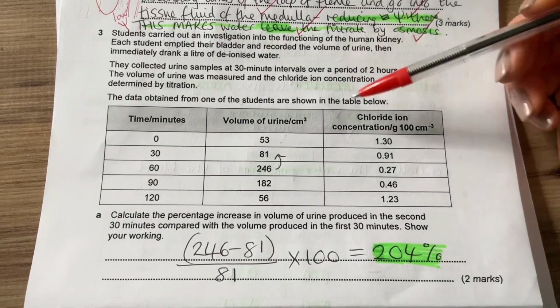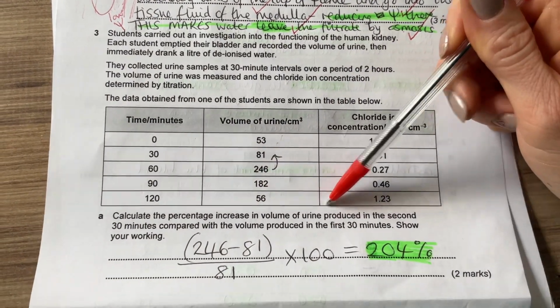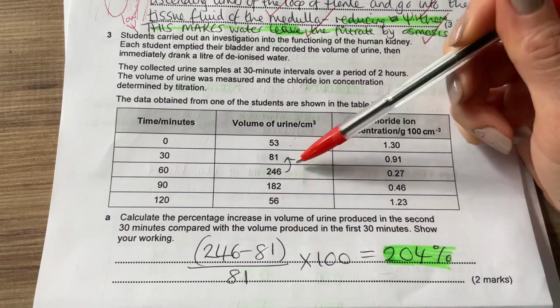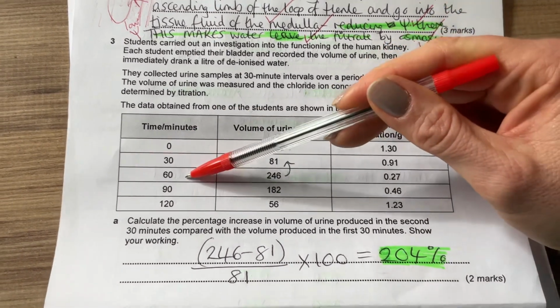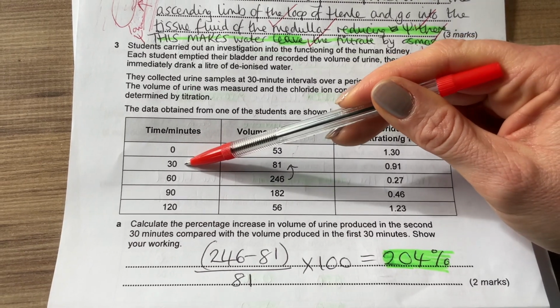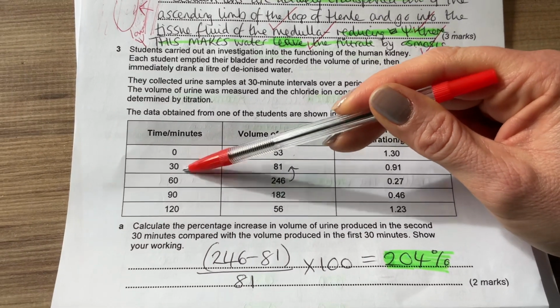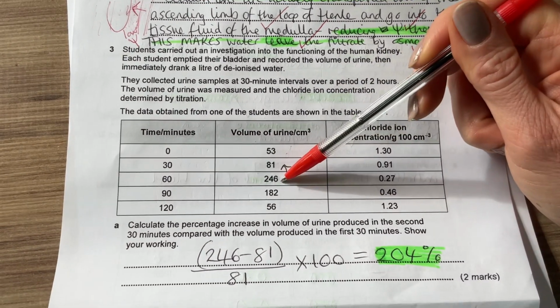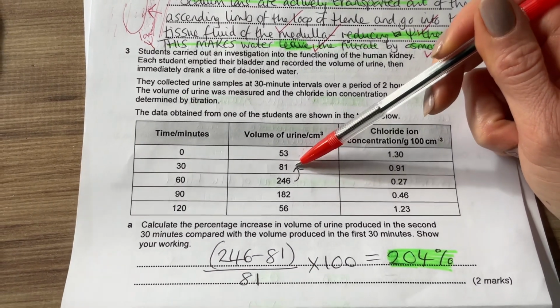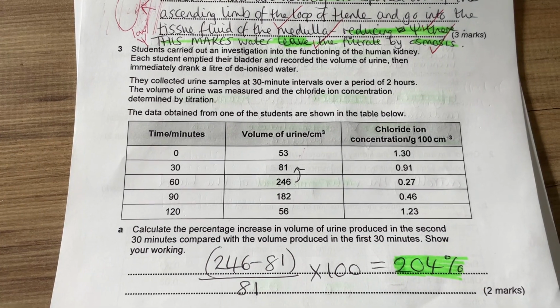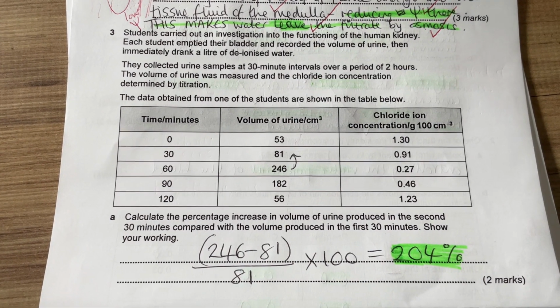Okay, the bottom one, a bit of maths. We had to work out the increase in volume of urine produced in the second 30 minutes. So here's the second 30 minutes, between here and here; 0 to 30 is obviously the first 30. To calculate the volume of urine produced in the second 30 minutes, we need to do 246 take away 81.